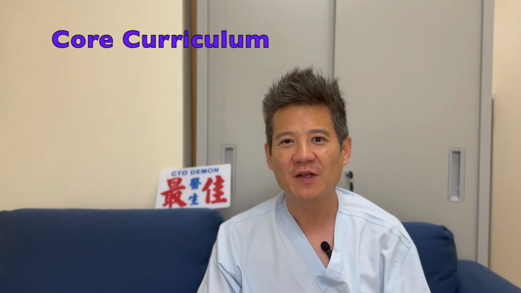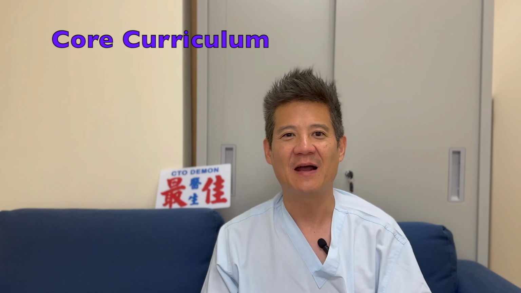Today another core curriculum talk, and we begin on a topic that I'm most passionate about, reverse CART. Reverse CART was really the thing that captured me about the retrograde procedure all those years ago. I was fascinated with reverse CART. It was so cool to be able to connect the retrograde wire with the antegrade space.